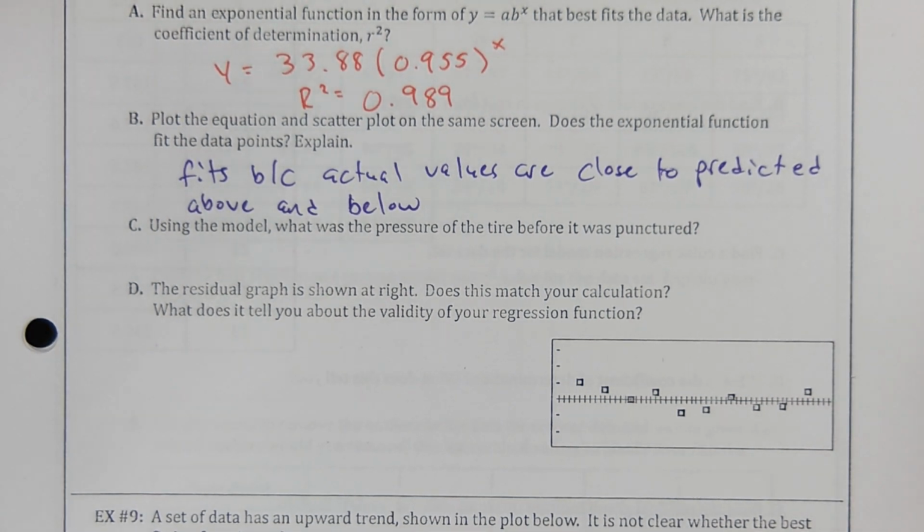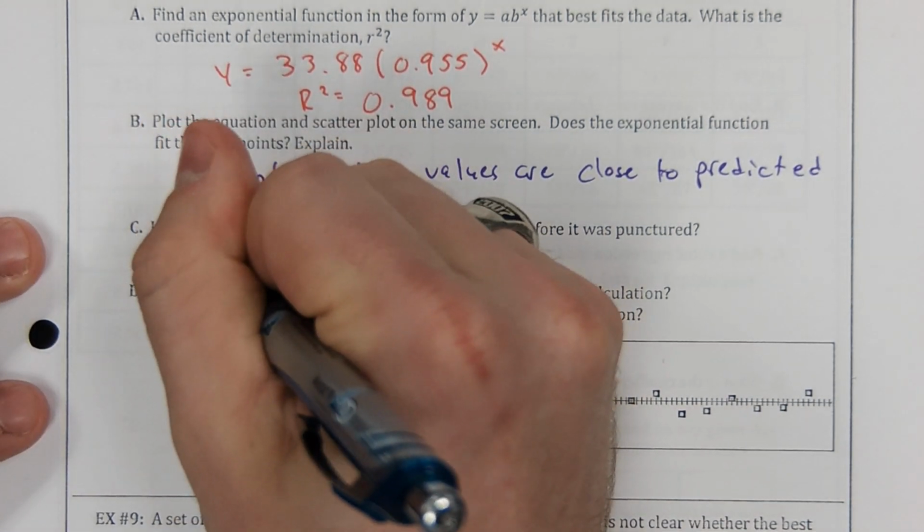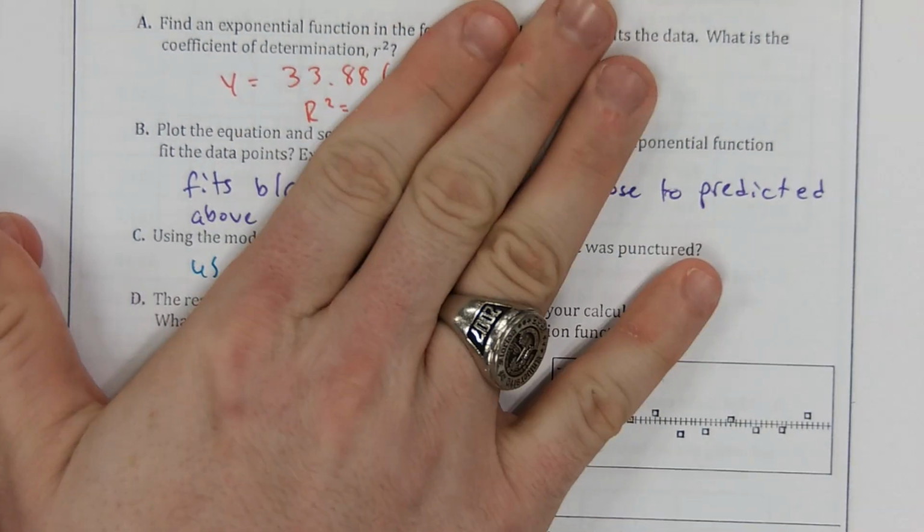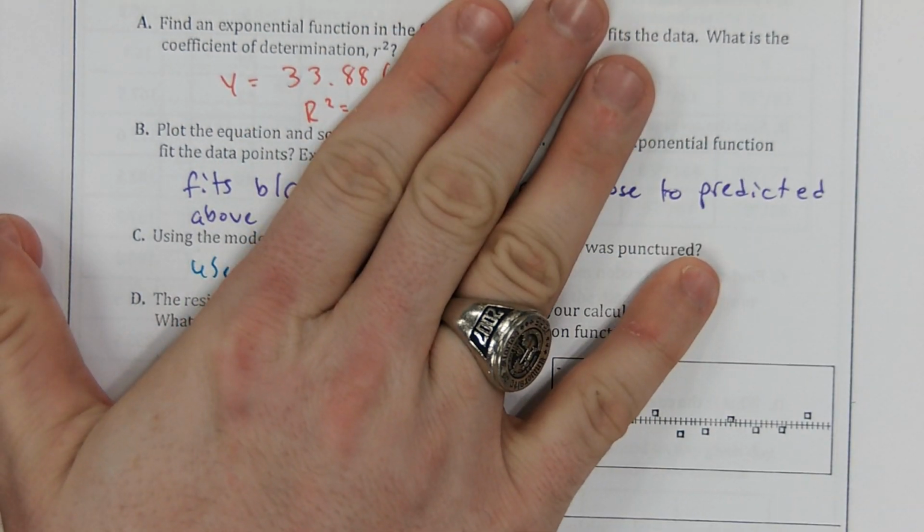Now, using the model, what was the pressure before the tire was punctured? That means before time has started elapsing. So what x value would I use if I was trying to calculate this? You'd use 0. And if you use x equals 0, what you get is 33.88.